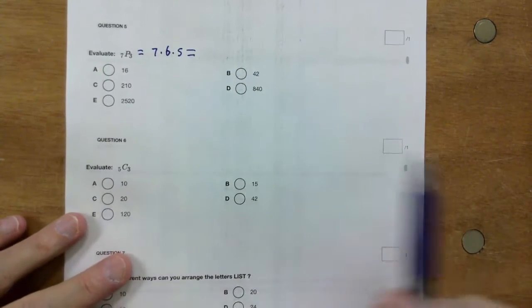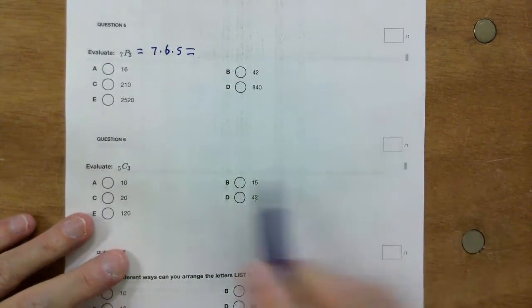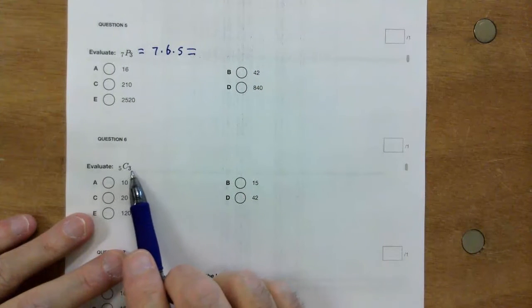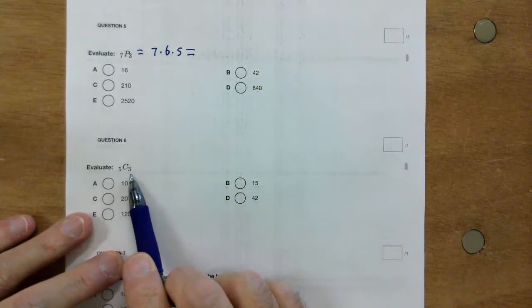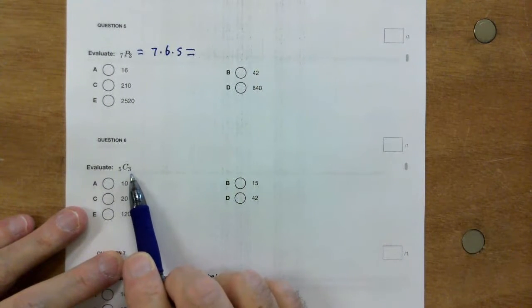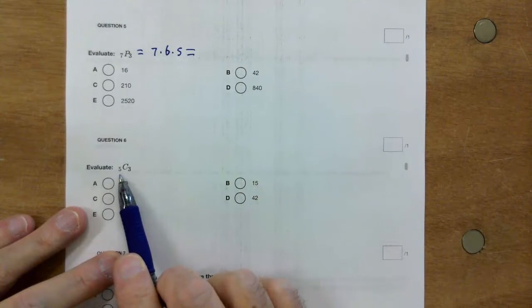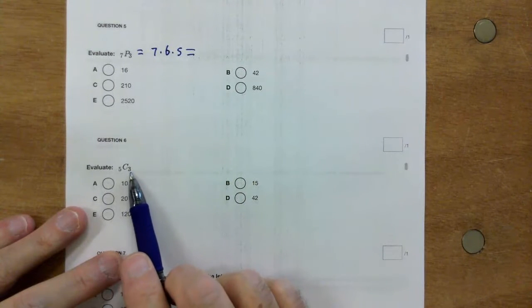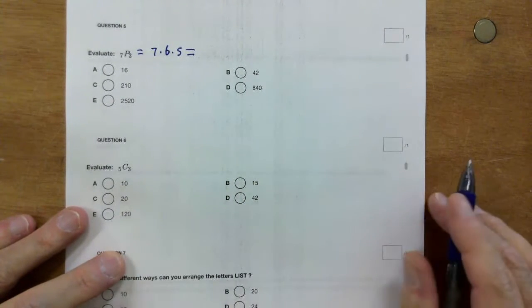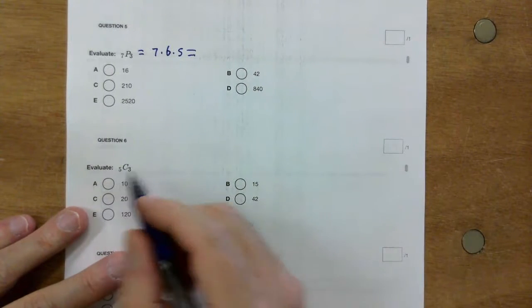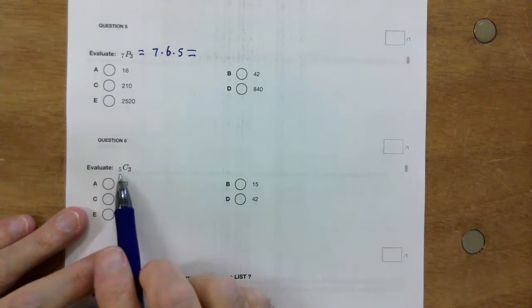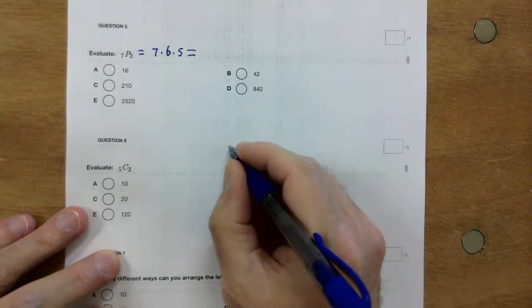All right, this is the combination. And this is how many groups of 3. Order doesn't matter. Just how many groups of 3 can I get picking from 5? In other words, from 5, pick 3. How many ways can I do that? Well, guys, the top is 5 times 4 times 3. The first 3 starting with 5. That's the top.